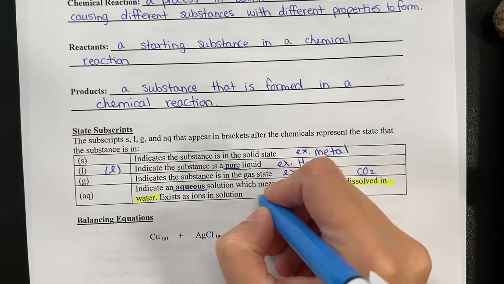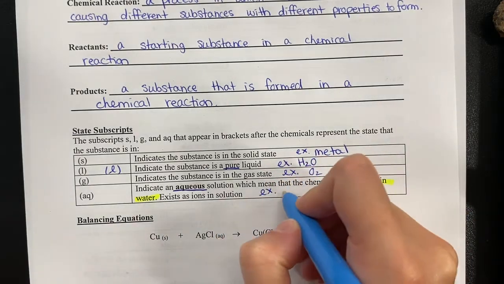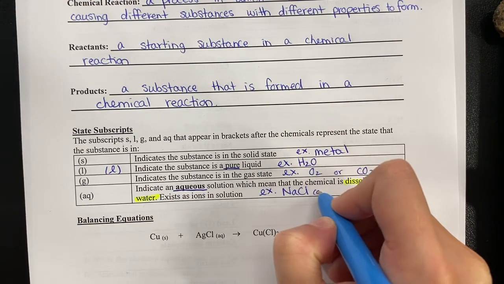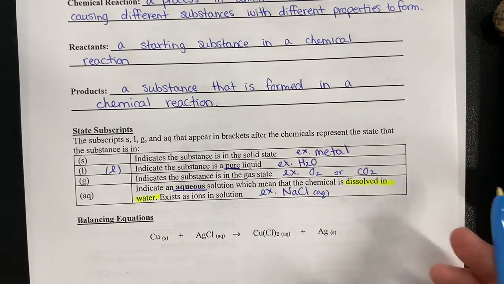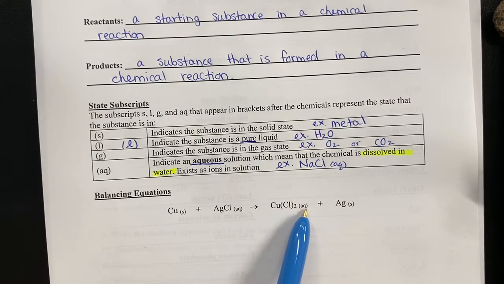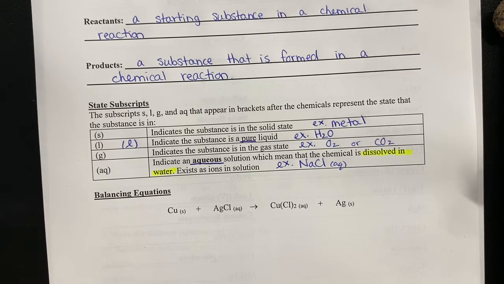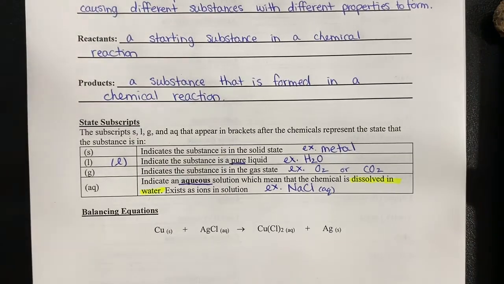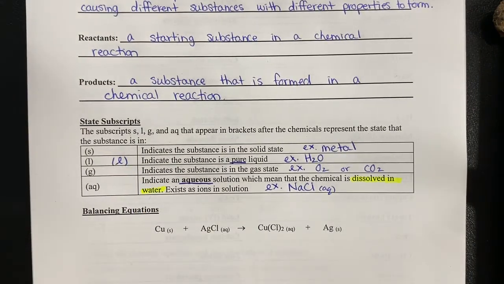This would be something like NaCl aqueous, salt dissolved in water, or lots of these compounds that contain a metal and a nonmetal, these ionic compounds, which will be dissolved in water in most reactions because they will actually react in a decent amount of time when they're aqueous. A lot of the times when you mix solids together, nothing really happens. So those are our state symbols, and we will be using them a lot this year.